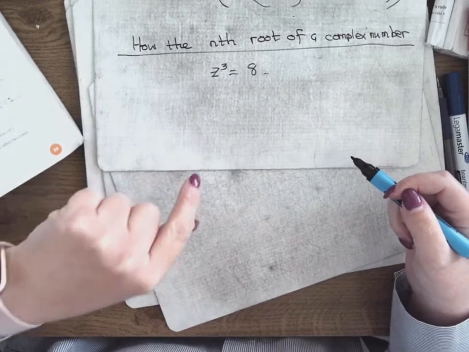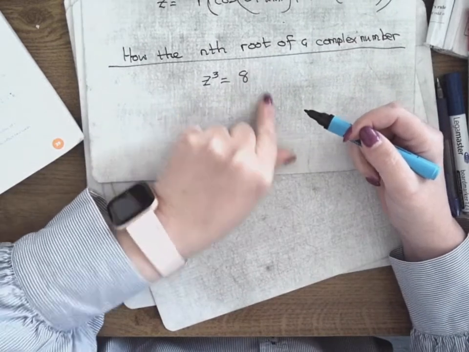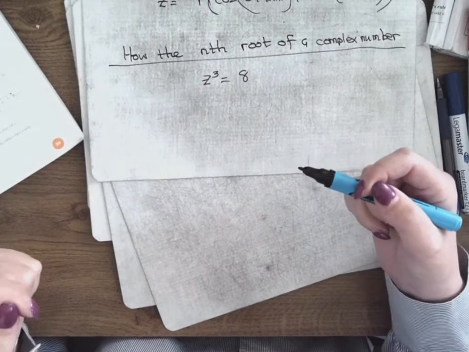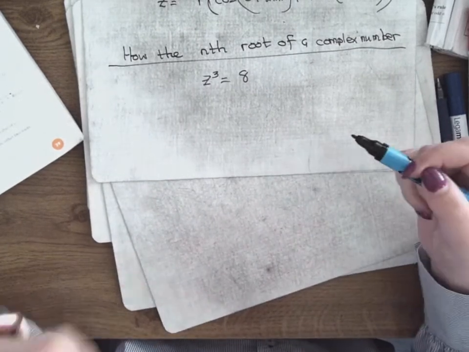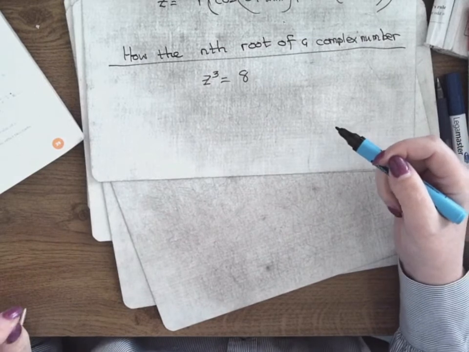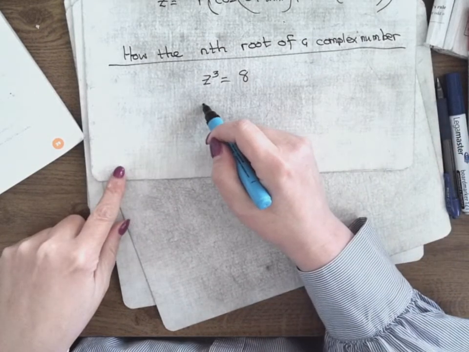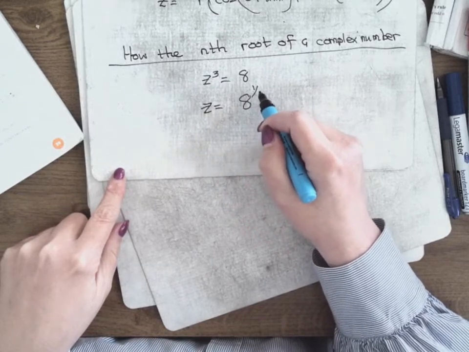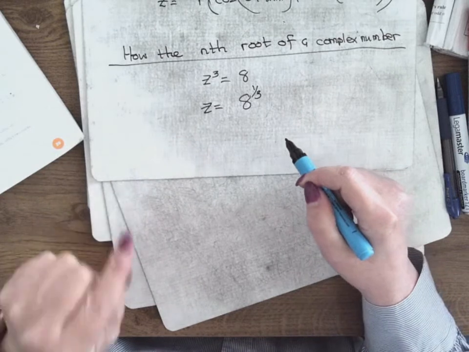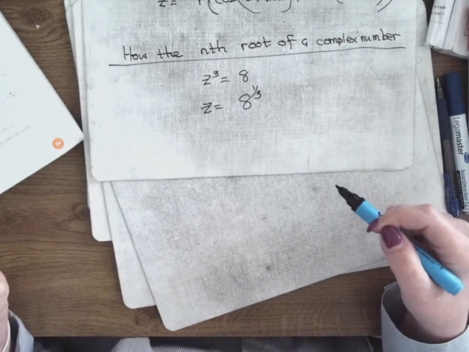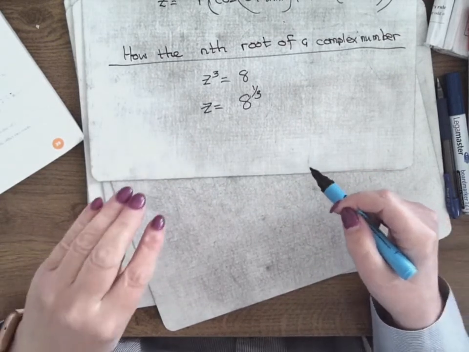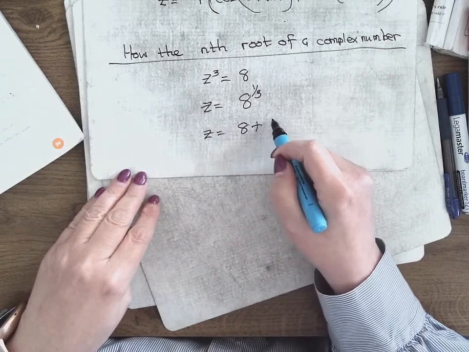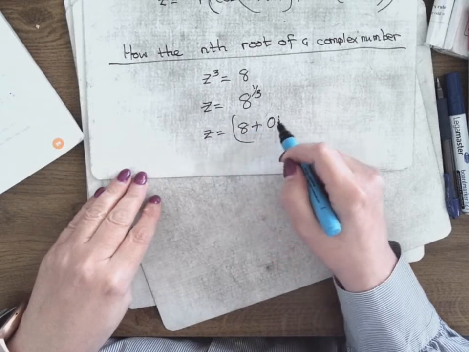So z cubed, I want to know what z is. I'm telling you the answer was 8. So when I got z, raised it to the power of 3, the answer was 8. What was z? So I'm basically looking for z is equal to 8 to the power of a third. Would you agree? Cubed root of 8, 8 to the power of a third. Now there's more than one answer, right? Yes, 2 is an answer, but there's more than one answer. So it's 8 plus 0i all to the power of a third.